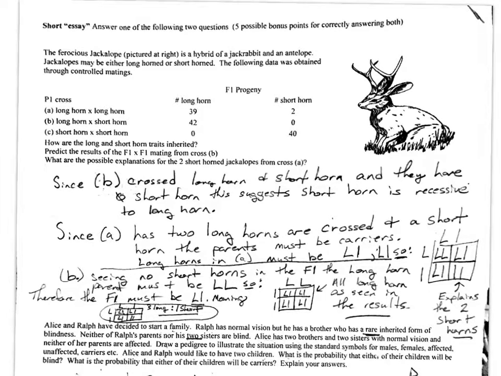All right, so the short essay, this is the last little bit we've got to finish, and then we'll move on to protein synthesis. In the short essay, you'll see that this problem looks complicated, but it's really not. So they say they took a longhorn and crossed it with another longhorn, and they got 39 longhorns and 2 shorthorns. Now, what does that tell you? What does that tell you about whether this is dominant or recessive?